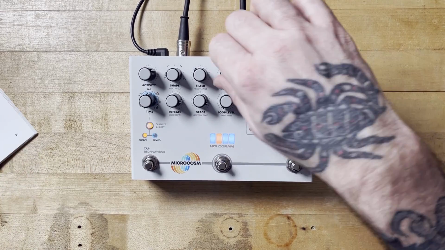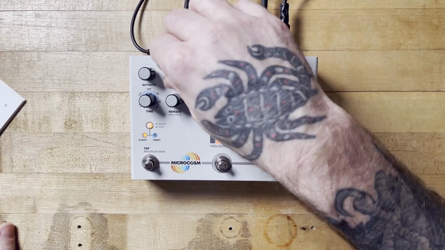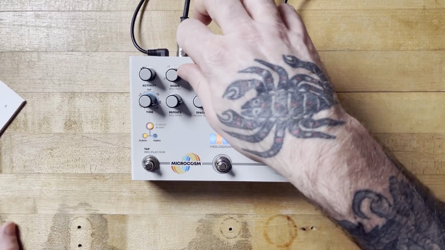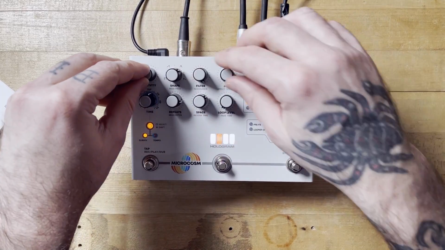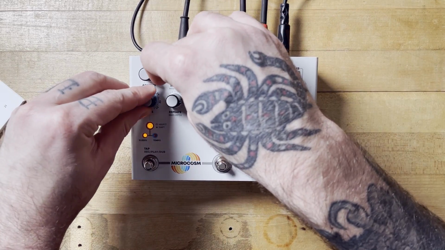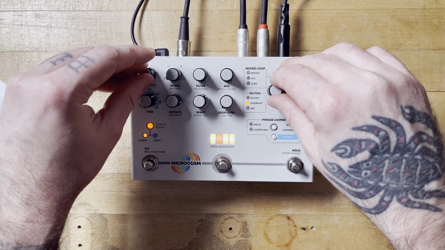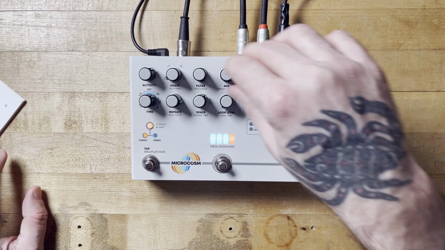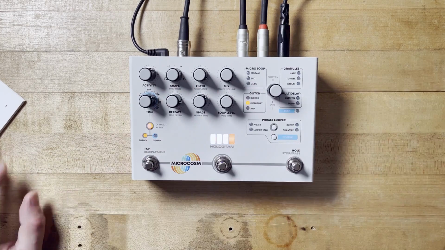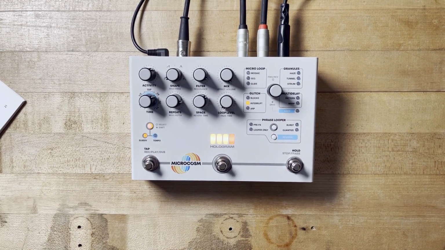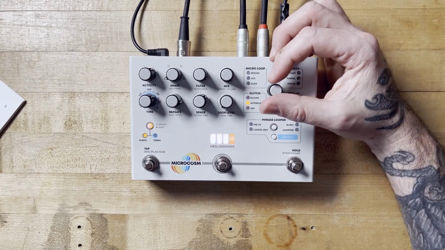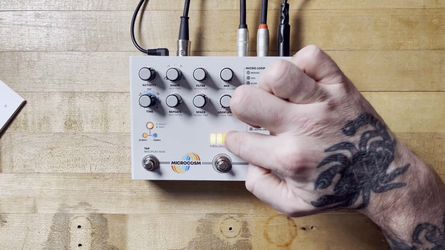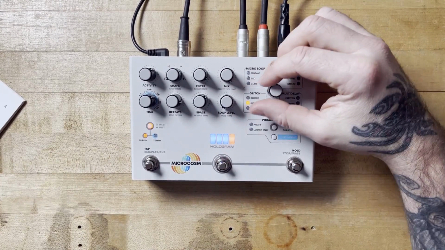It creates some interesting full block. These add some bit crushing to it. There's some visualization of what's happening. I don't know what it means, but whatever.